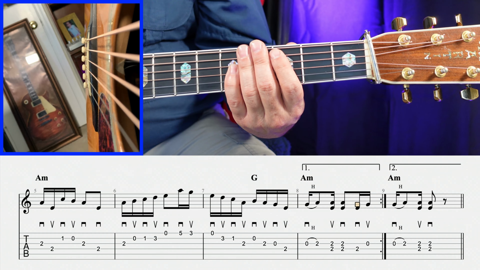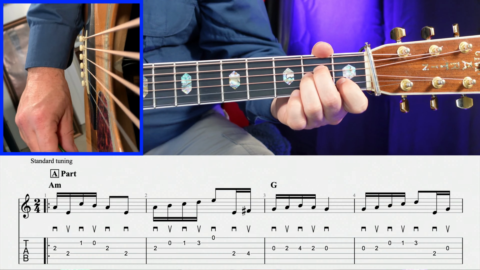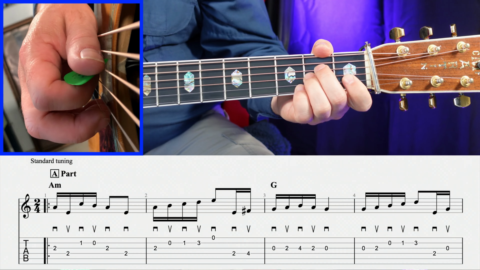So let's go ahead and play through the whole A section now and see what that sounds like. So 1, 2, ready, and.